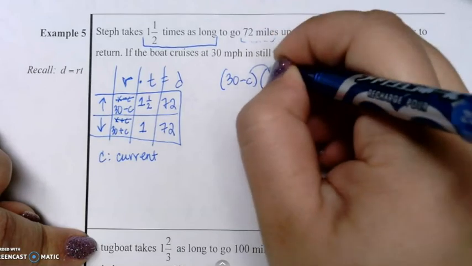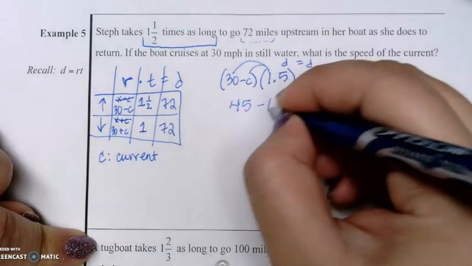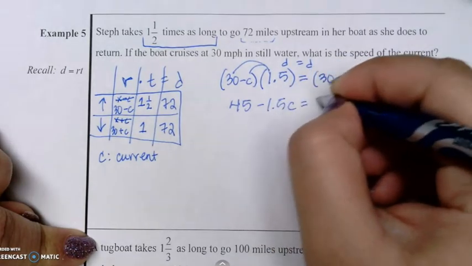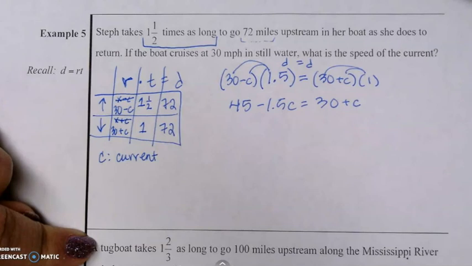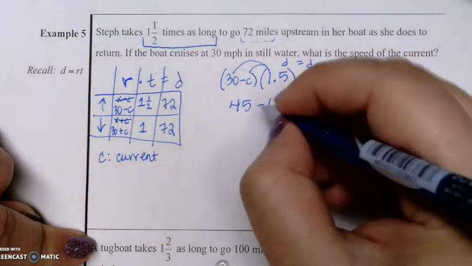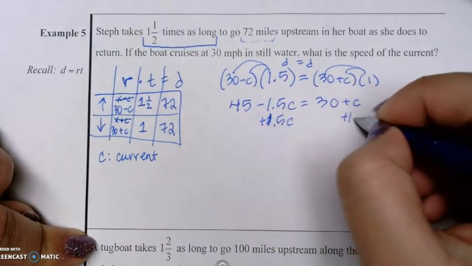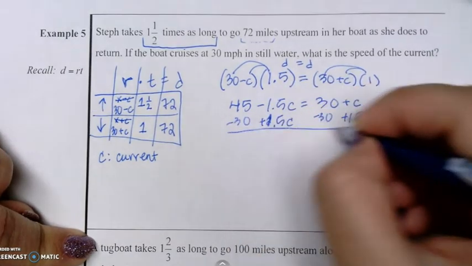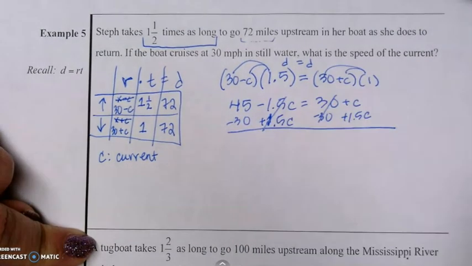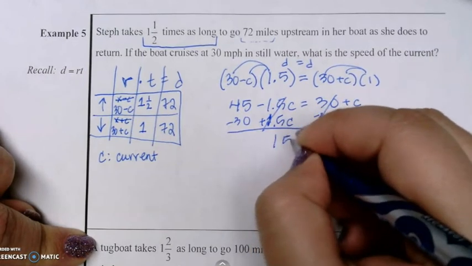Distributing, 30 times 1.5 is 45, minus 1.5c equals 30 plus c. Distributing the 1 does not change our values. I want to isolate c, so I'll do plus 1.5c on both sides and minus 30 on both sides. Cancels, cancels. So I get 2.5c equals 15.